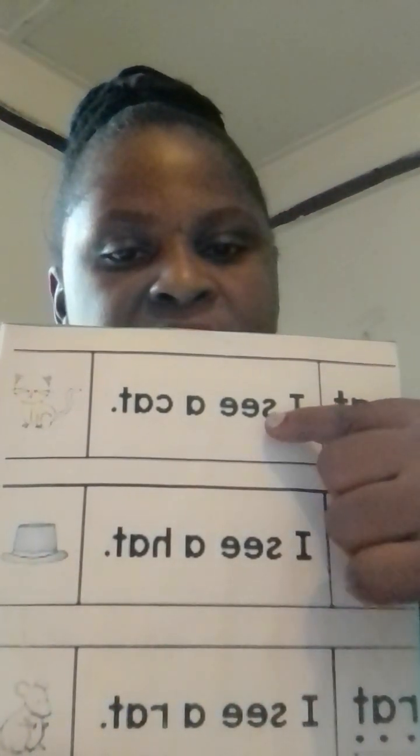I see a cat. Ta-da! Do you see a cat? Yes. I see a cat. And it runs through. I see a hat. It runs through. I see a rat.